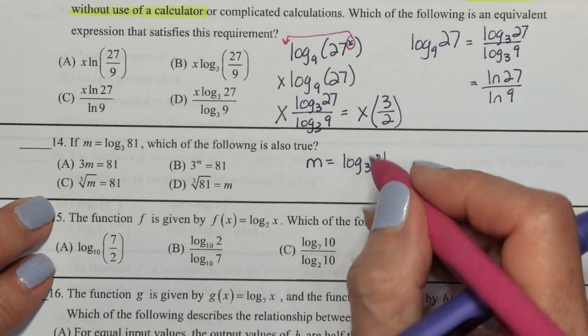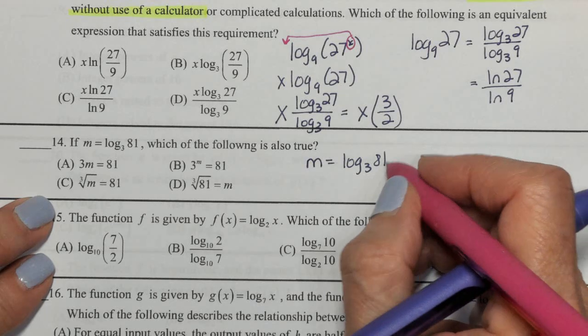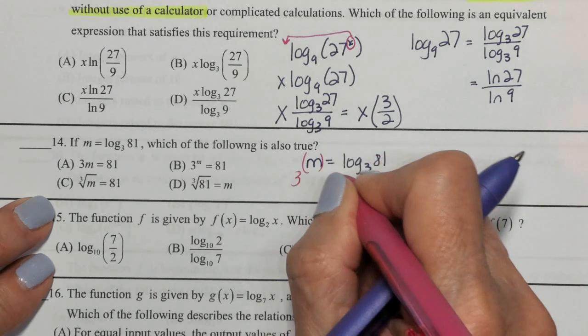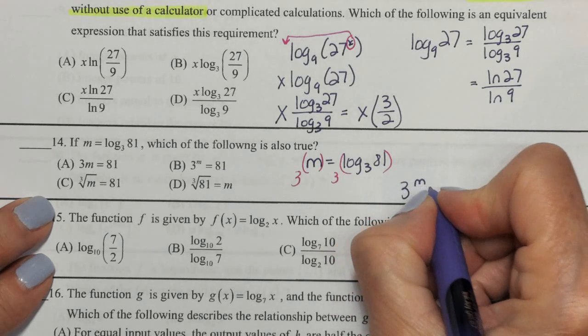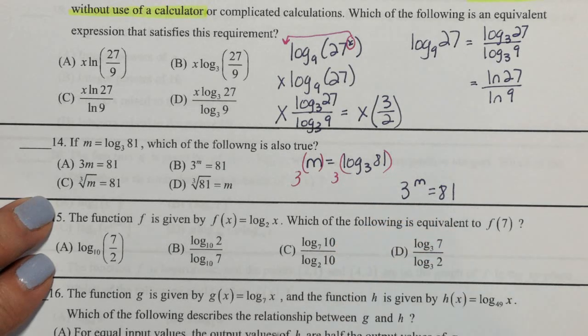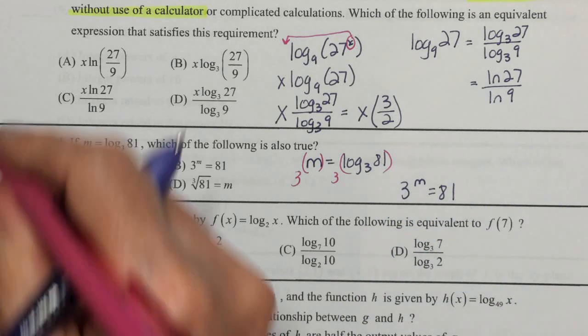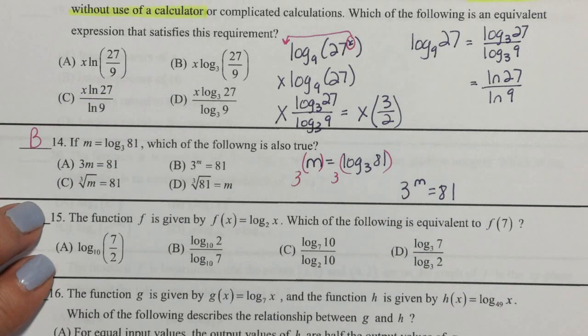What do you do to both sides here? Well, you take 3 to both sides. And you get 3 to the m is 81. And that is one of the choices. So the correct answer there is B.